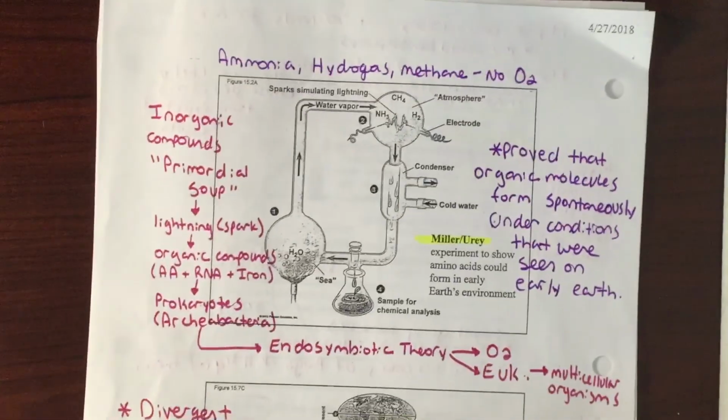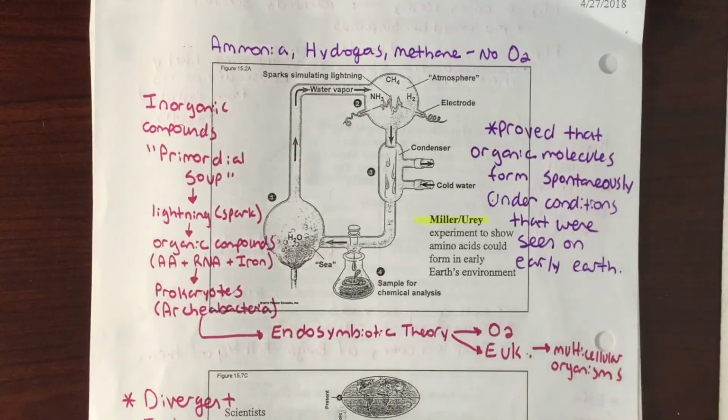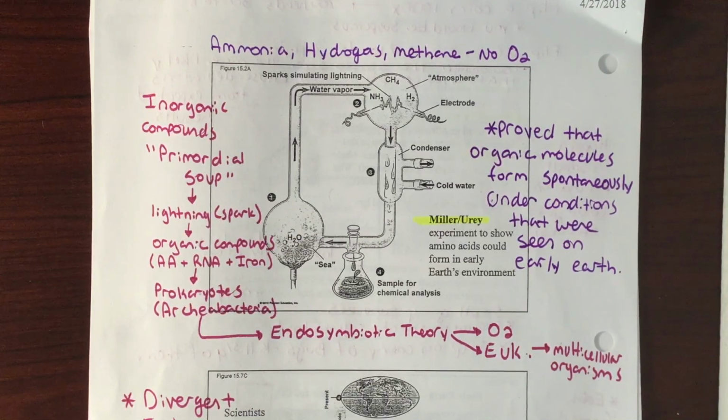So if we think about those conditions on early Earth, there are still a lot of ideas out there, and they're still saying, how could this happen if the conditions were like this? Where did life come from on this particular planet? The Miller and Urey experiment goes through, and they basically prove that organic molecules formed spontaneously under conditions that were seen on early Earth. So they were able to set up a little experiment.